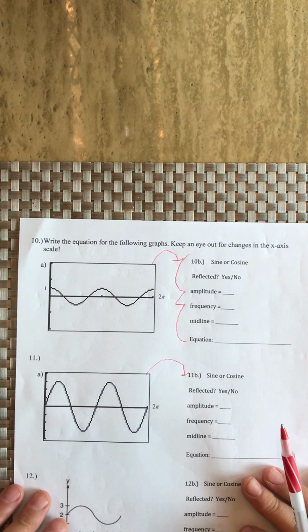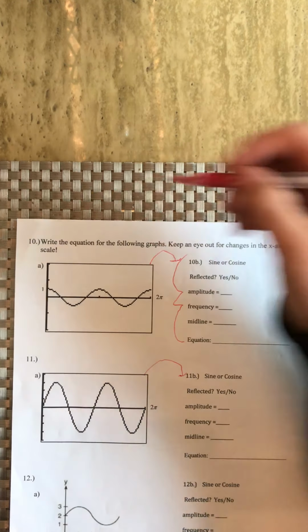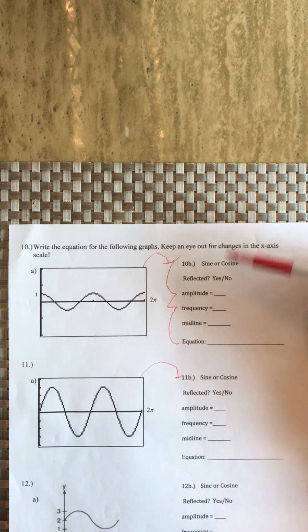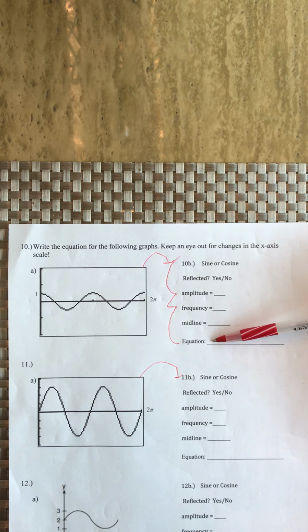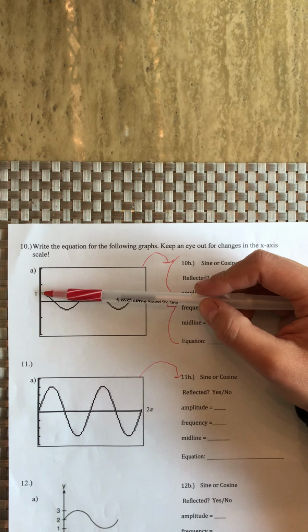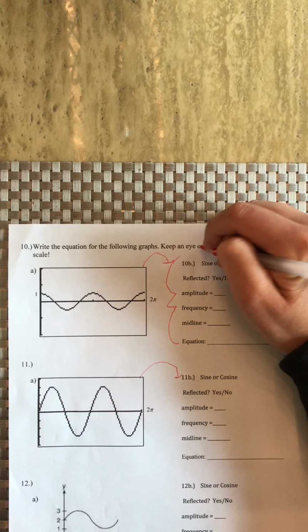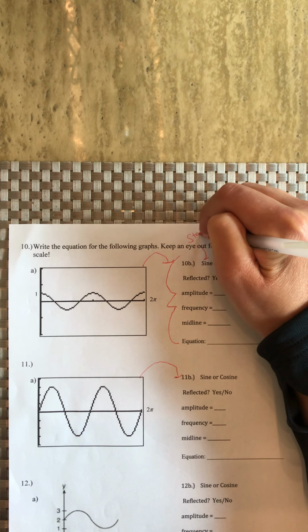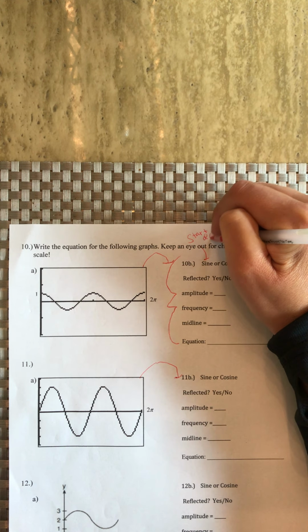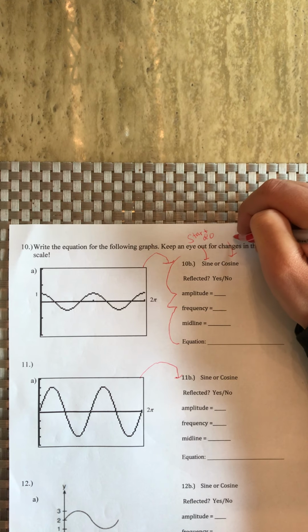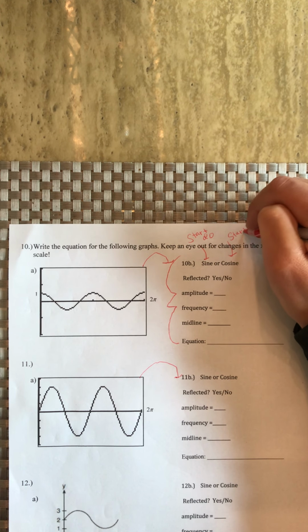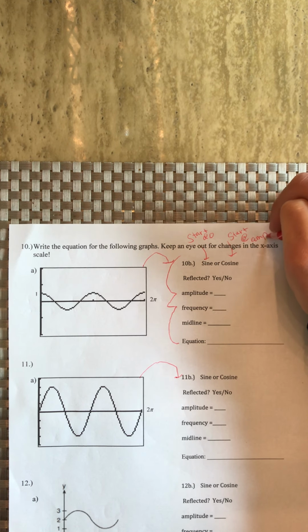Okay, so for 10, 11, and 12, they want us to write an equation. It's very nice that they set this all up for us. The first question is: is it sine or cosine? Remember, sine starts at 0 and ends at 0. Cosine starts at the amplitude.